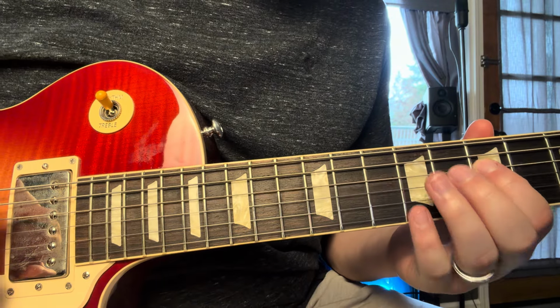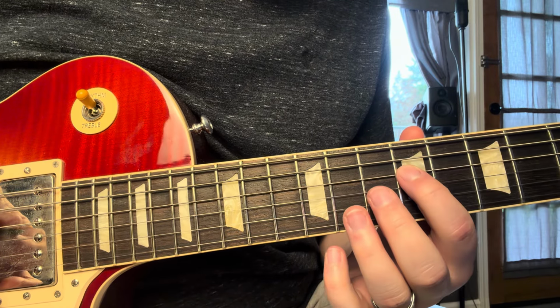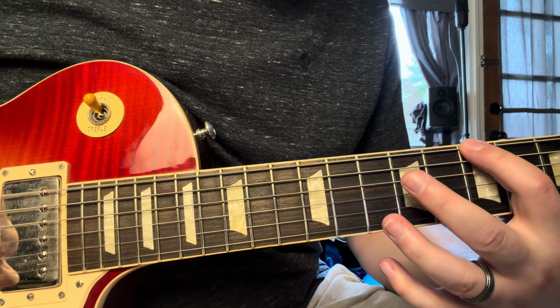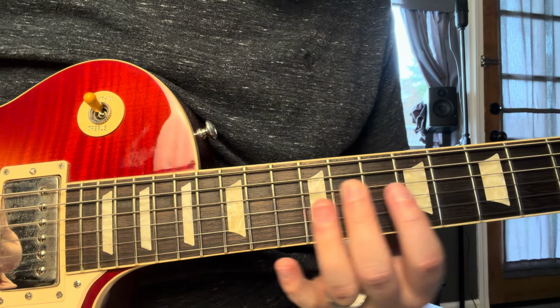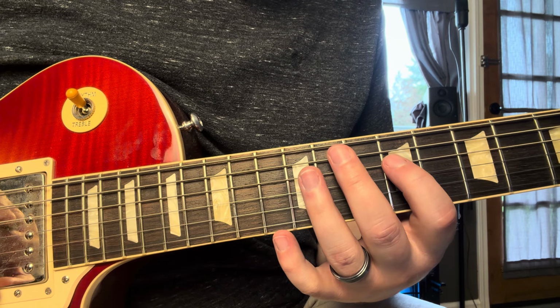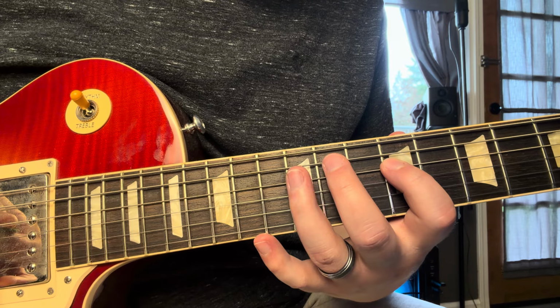So if this is A, right, then we know that the 9th fret on the D string is B. We can also find it by doing this little trick. Okay, so that position, or that shape looks like this.